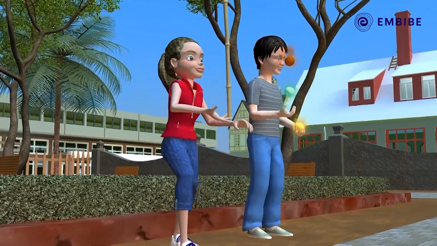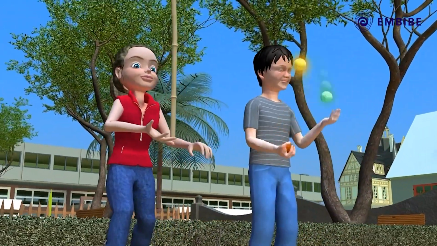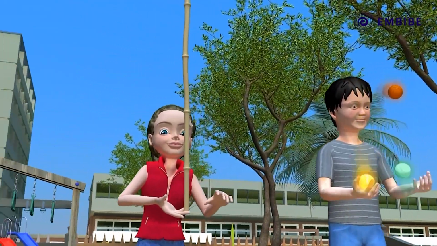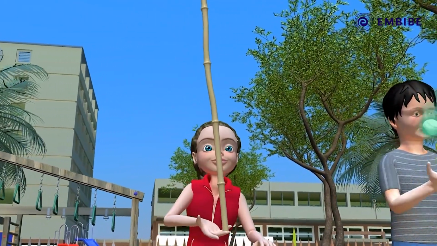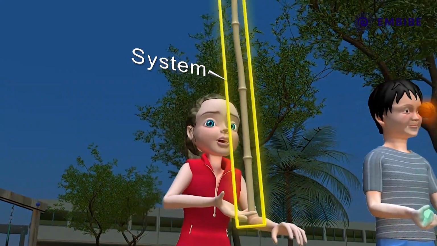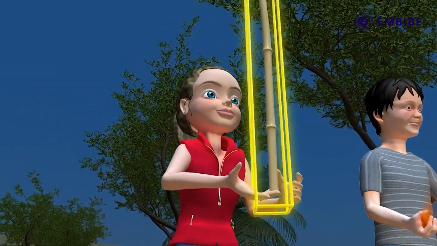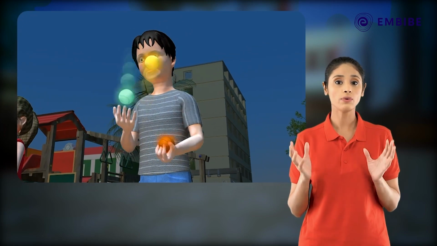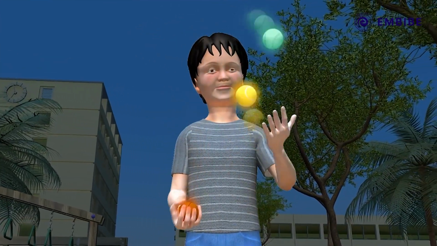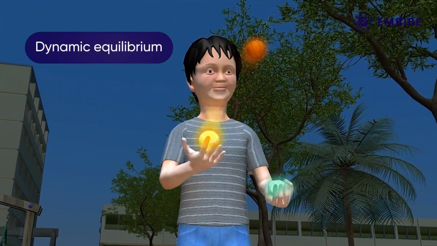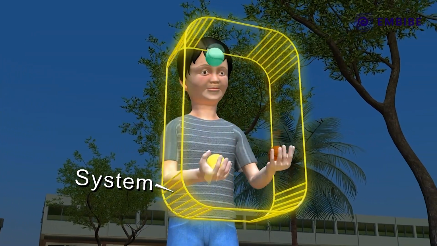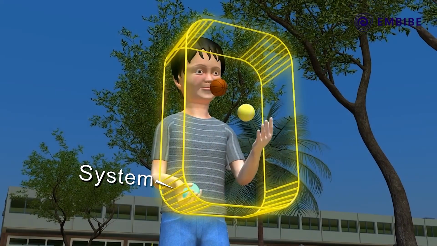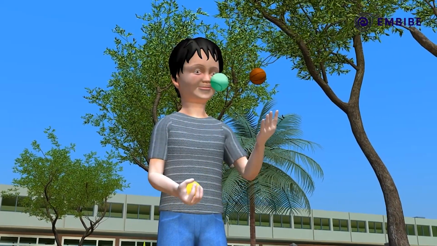Observe these children playing balancing games. Both of these balancing games are examples of equilibrium. In the first case, the position of the stick remains constant. In the second case, however, balls are moving continuously, but there is always a ball in both the hands of the child. This is an illustration of dynamic equilibrium, in which the properties of the system remain constant, in spite of movement within the system.